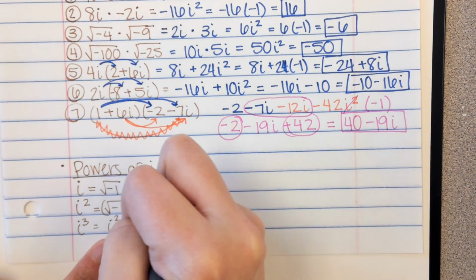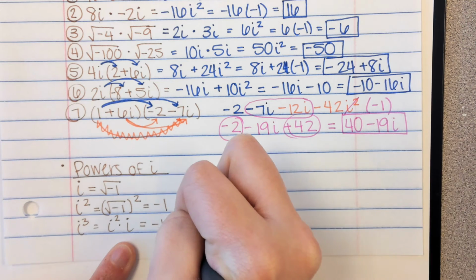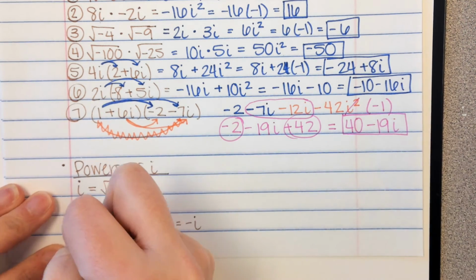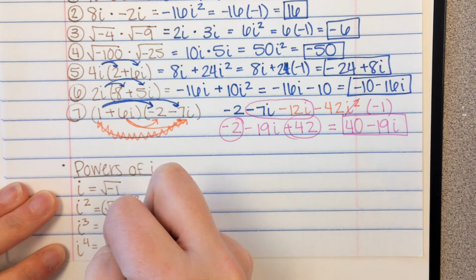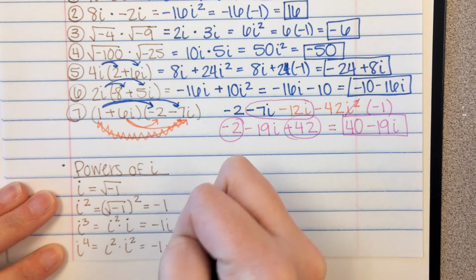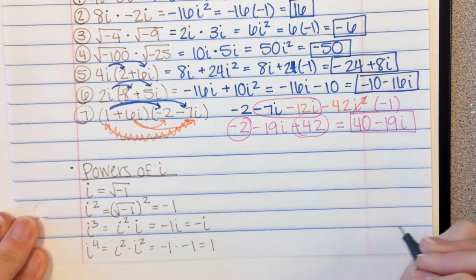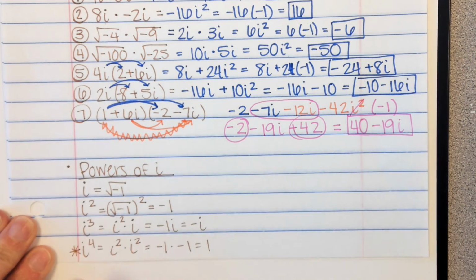So we know i squared is negative 1, and i is just i, so that simplifies to negative i. And then i to the fourth is i squared times i squared. So it's negative 1 times negative 1, which is positive 1. So when you're simplifying the powers of i, this i to the fourth is really the key, because anytime you have i to the fourth, you can change it to 1.